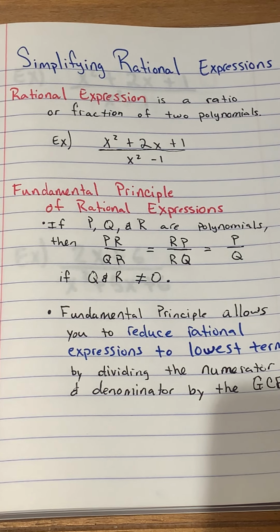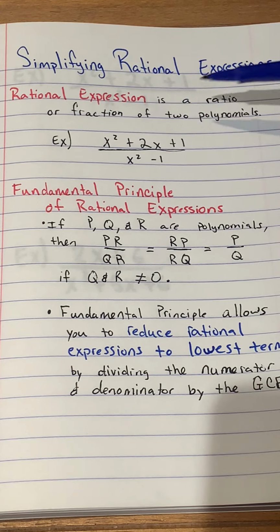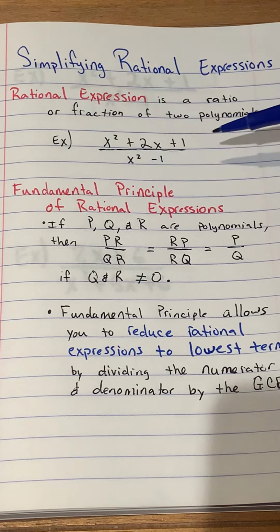Today we're going to be practicing simplifying rational expressions. Just a quick definition: a rational expression is a ratio or fraction of two or more polynomials. Remember, polynomials are just different terms.